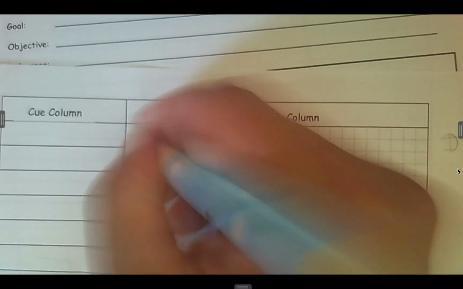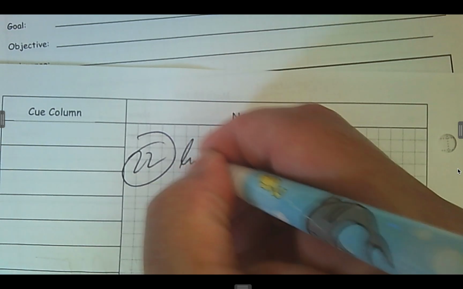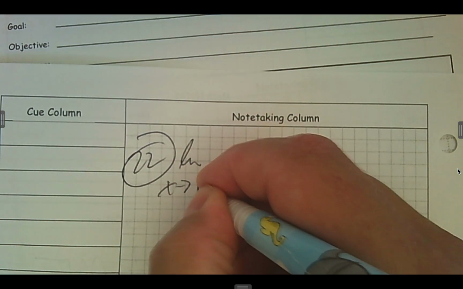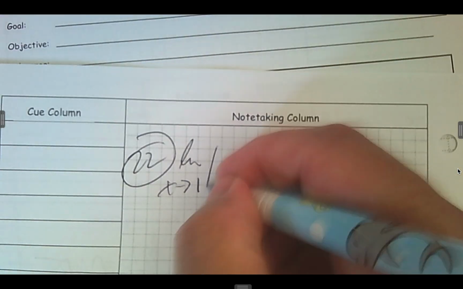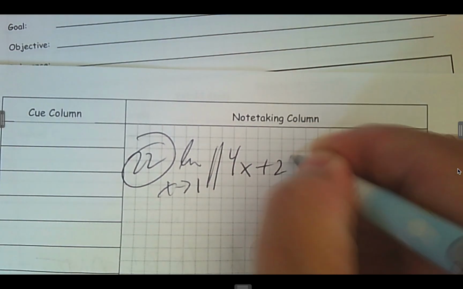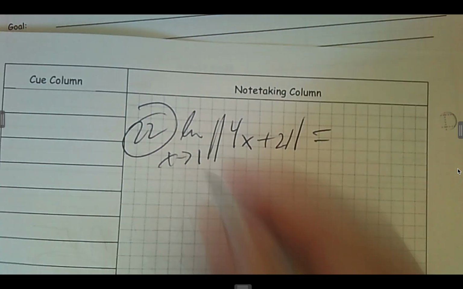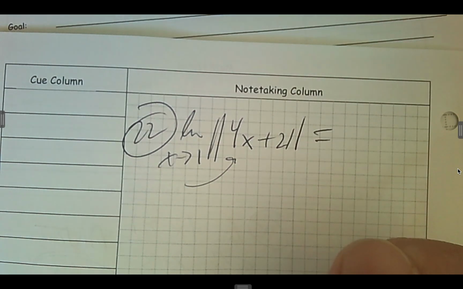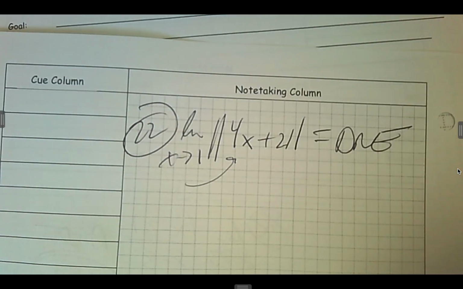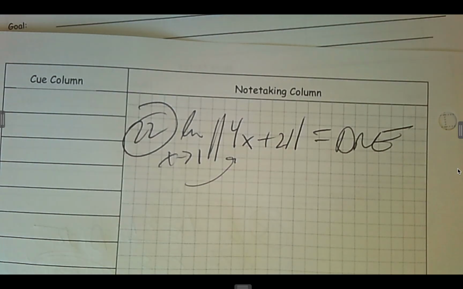22. The limit as x approaches 1, and again a step function, 4x plus 2. For this one, notice that when you plug in, you get an integer answer. Because you get an integer answer, there's a jump at 22. It's not in the middle of the step. It is the jump in the graph. And because it's the jump, it does not exist.